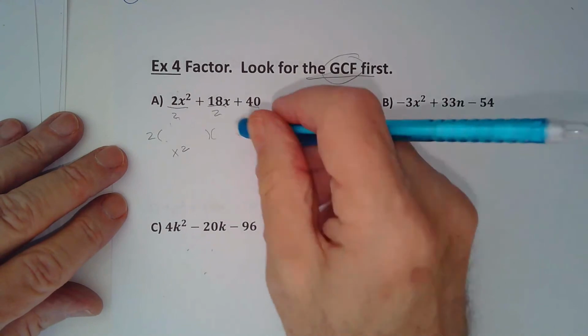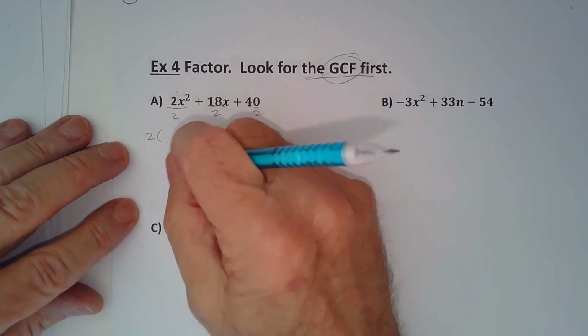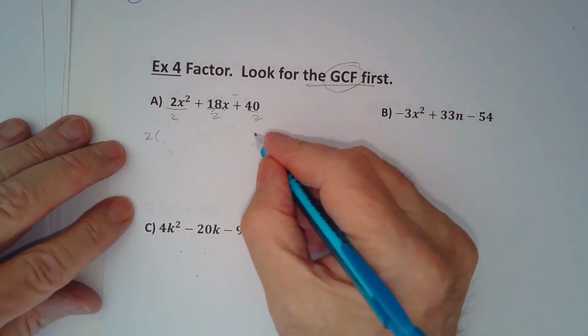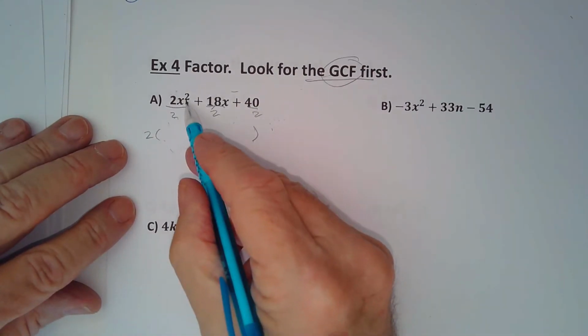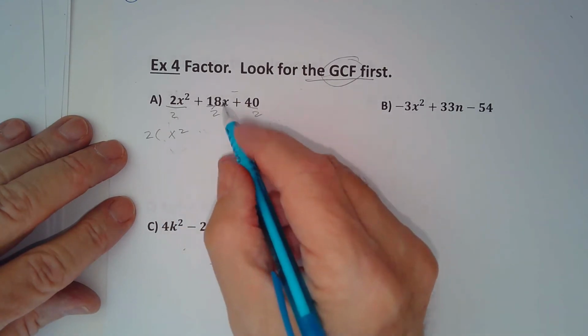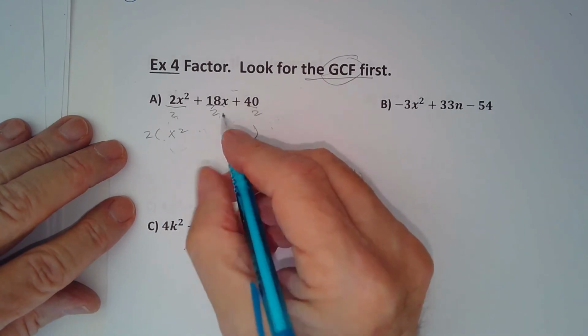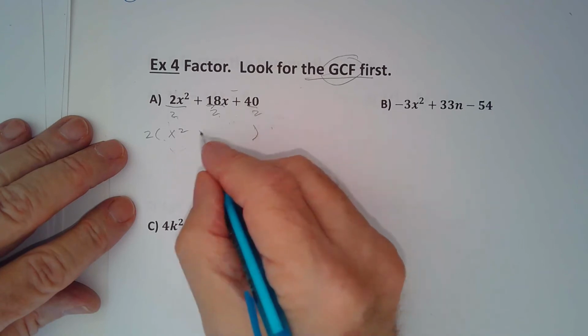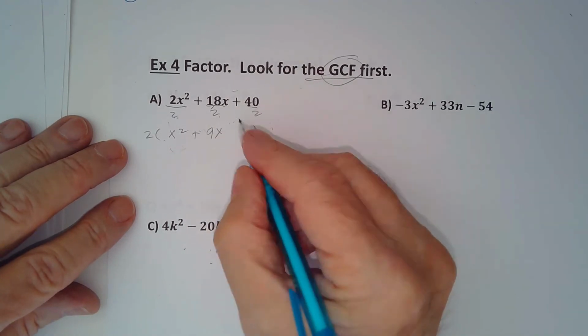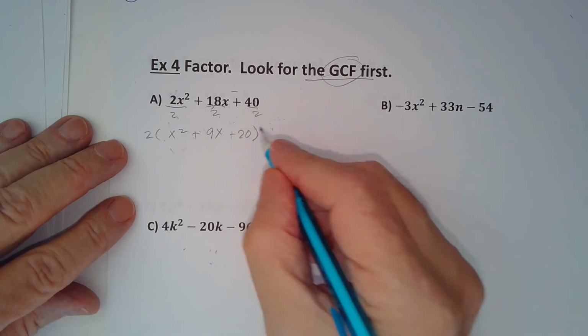And let's just do it this way. Let's reduce this to a trinomial. So I'm going to divide out 2 from 2x squared. I'm left with x squared. And I'm going to divide a 2 out from 18. So 18 divided by 2 is 9. And then I have 9x. And then 40 divided by 2 is 20. So I have 20 there.